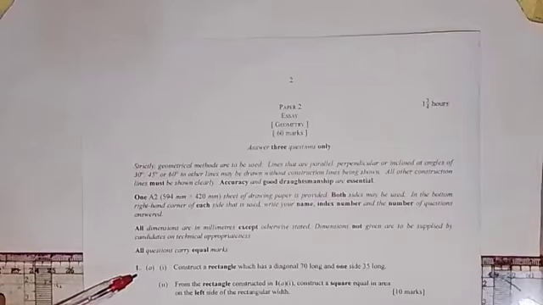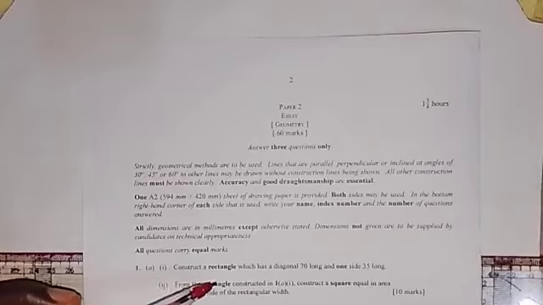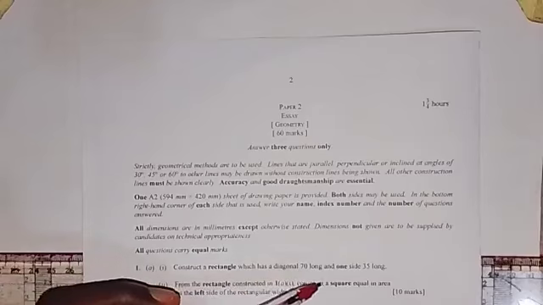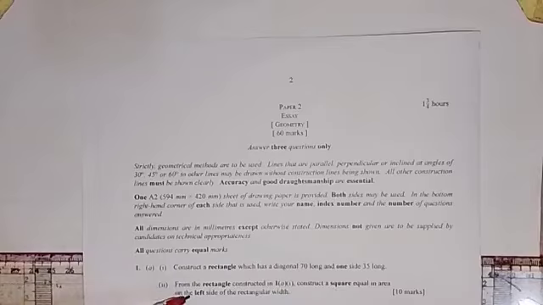Let's look at this WAEC question. Question A, Roman figure 1 says: construct a rectangle which has a diagonal 70 long and one side 35 long. And Roman figure 2 says: from the rectangle constructed in 1A Roman figure 1, construct a square equal in area on the left side of the rectangular width.